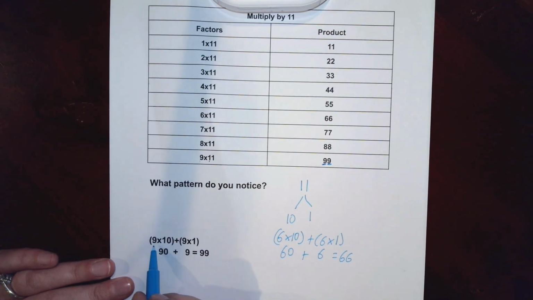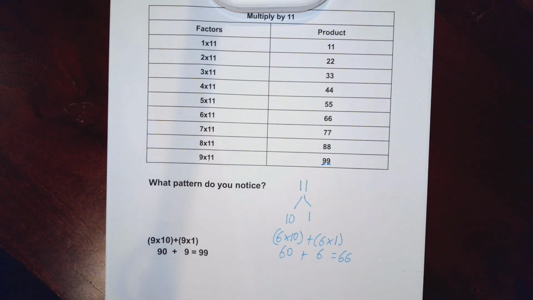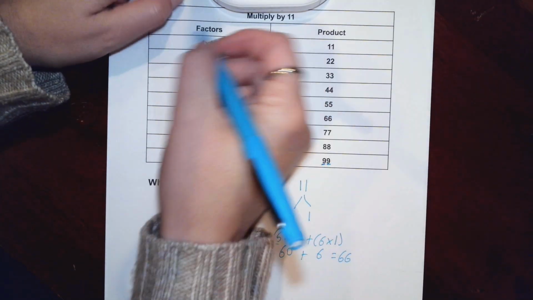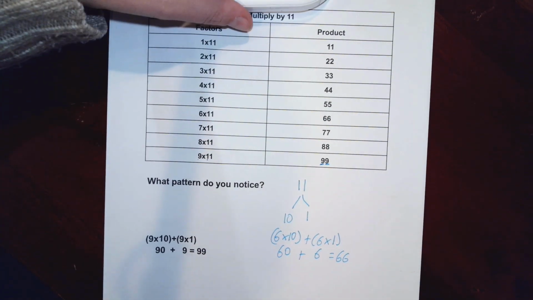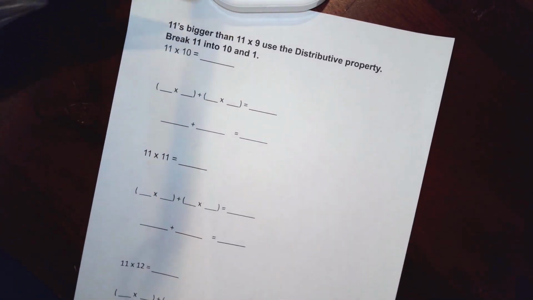So I broke that one down here. So 9 times 10 gives me the 90. 9 times 1 gives me the 9. If I have 90 and 1 and I put 90 and 1 together, that gives me 99. Okay? So that gets us through our multiplication problems from 1 times 11 to 9 times 11.